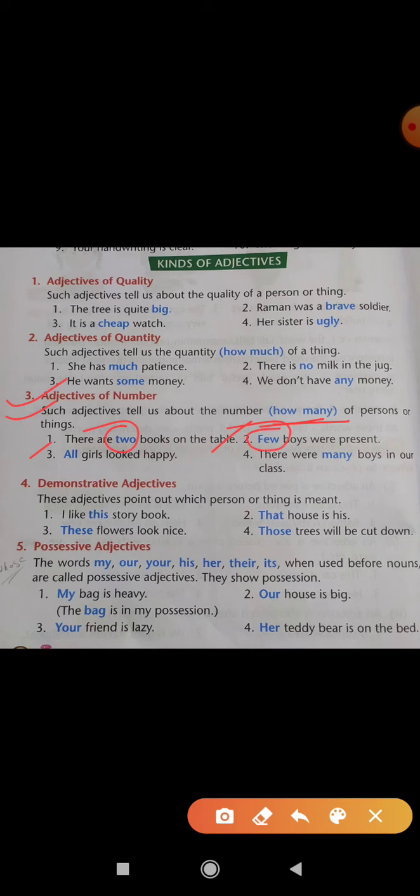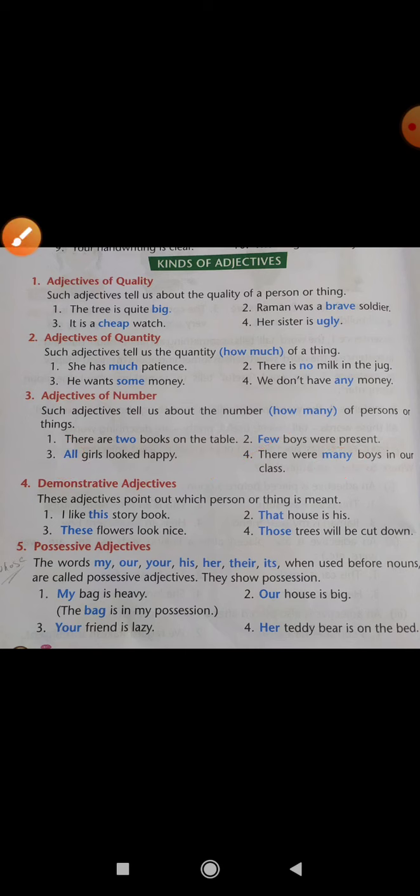Few. All girls look happy. How many girls look happy? All. There were many boys in our class. How many boys? Many. So these words tell us about the number of the noun.